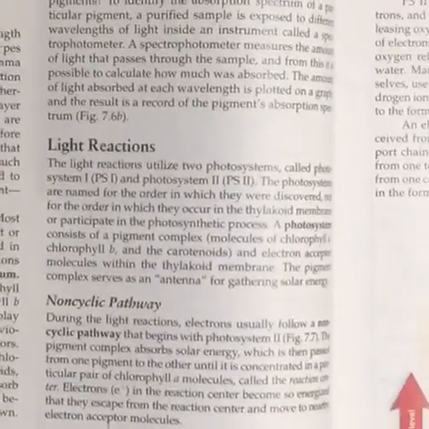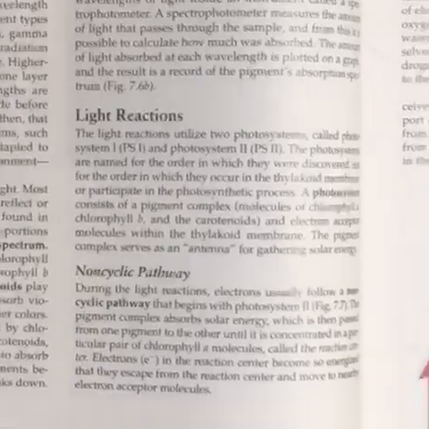Light reactions. The light reactions utilize two photosystems called photosystem 1 and photosystem 2.